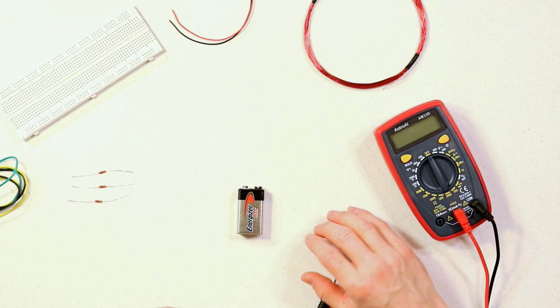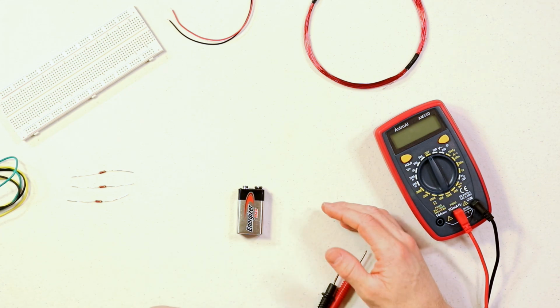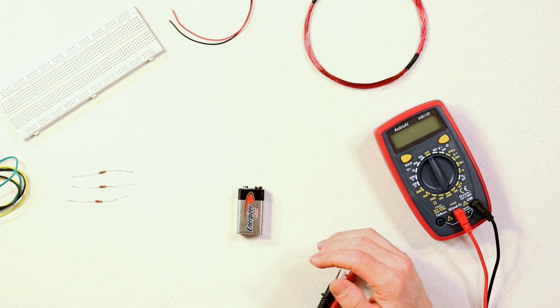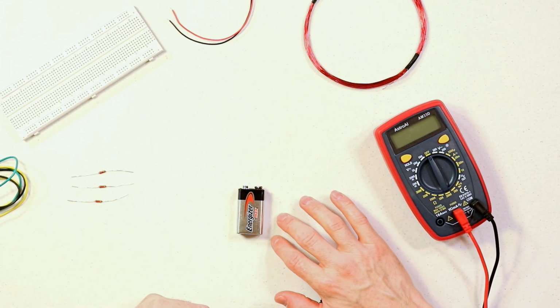One thing we do need to measure is our battery voltage. And again, we don't really care what the exact value is, but we need to make sure that it's charged enough that it can supply the current we need for this experiment. We'll be needing a fairly high current, so we need to make sure that the battery can handle that load.